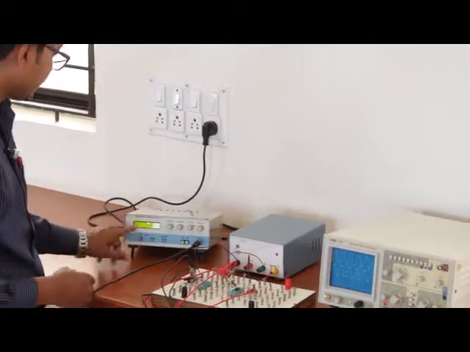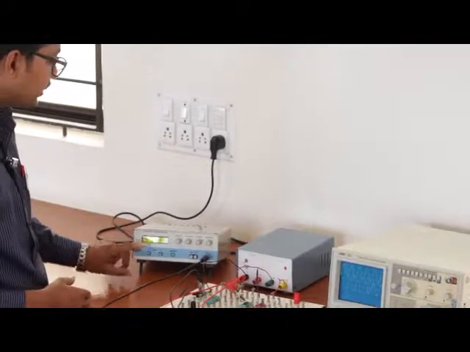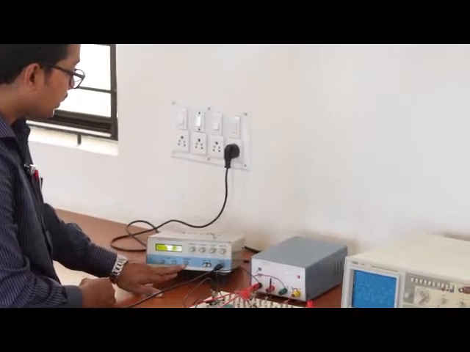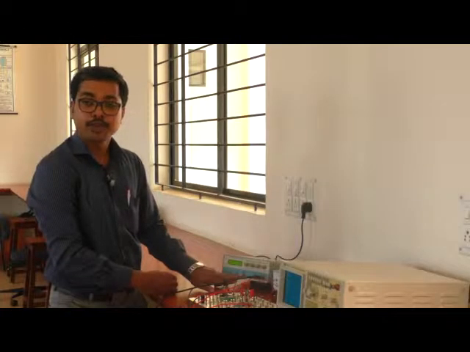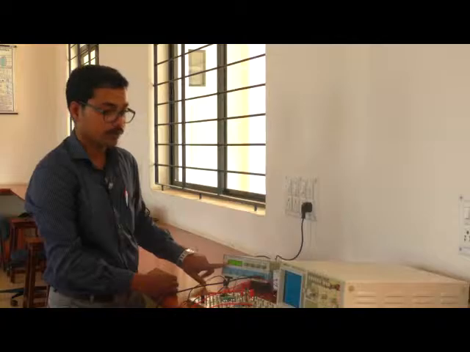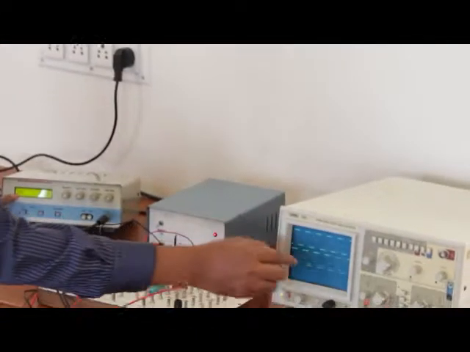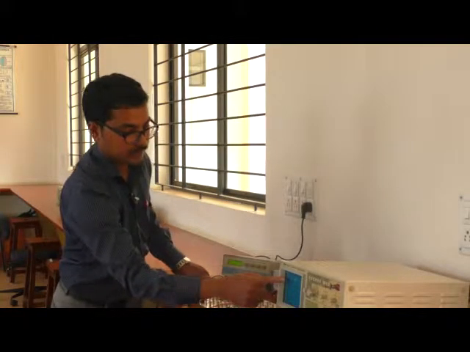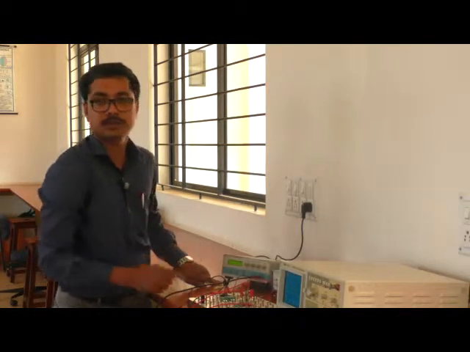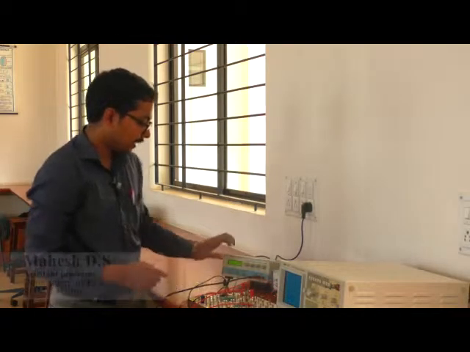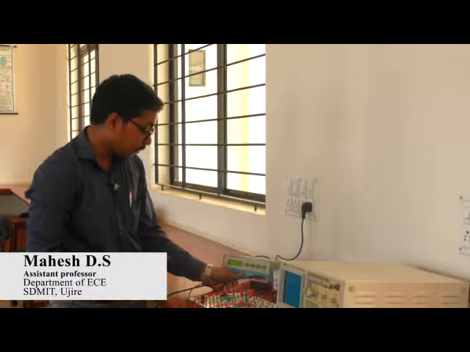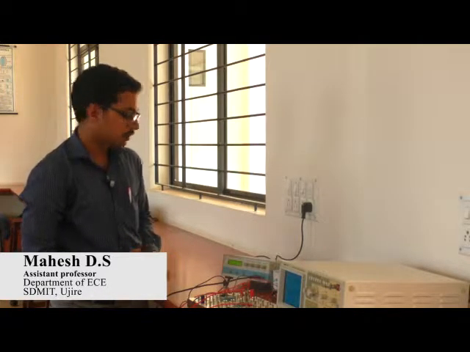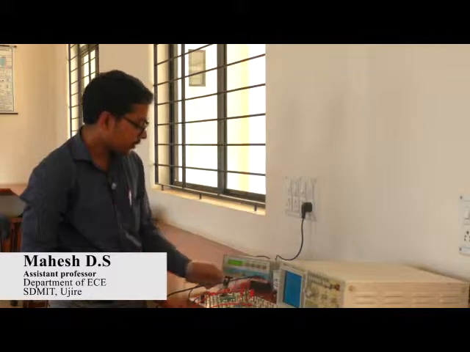And what type of waveform? Ideally we take a sinusoidal signal. If I don't want a sinusoidal signal, I can go for a different waveform. We have a button here called waveform. If I press this, I get a square wave. See here, the corresponding square wave is shown. This is output, this is input, and both are identical. Again, if I don't want a square wave, I can go for a triangular wave, which is one more type of waveform. Or I can go for a pulse.